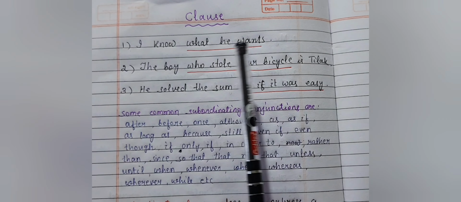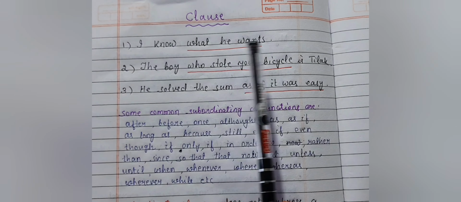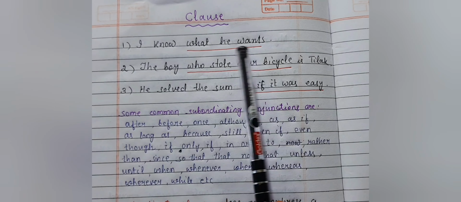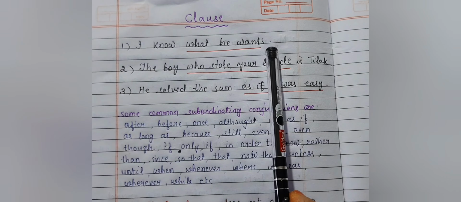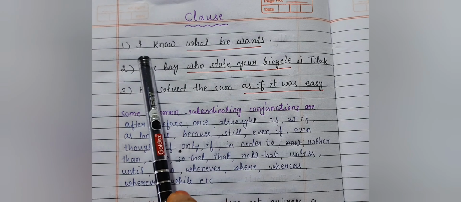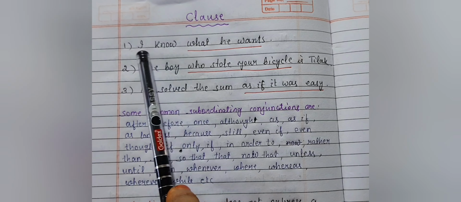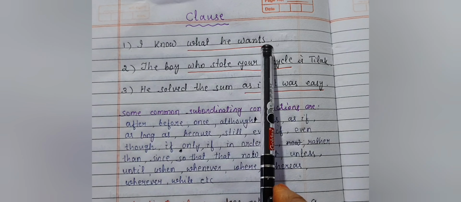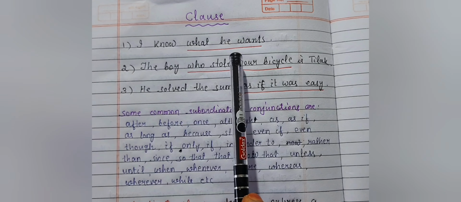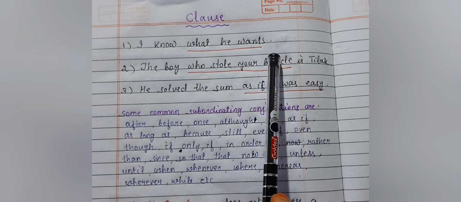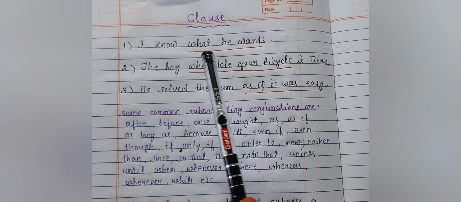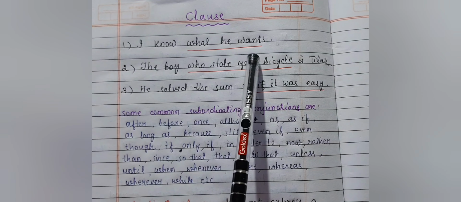There is one subject, "he," and a finite form, "wants." That means one subject and predicate. And in the part "I know," there is also one subject and predicate. So there are two clauses.